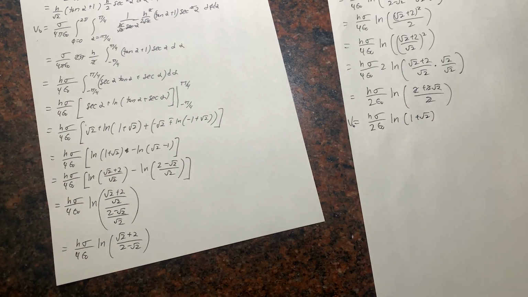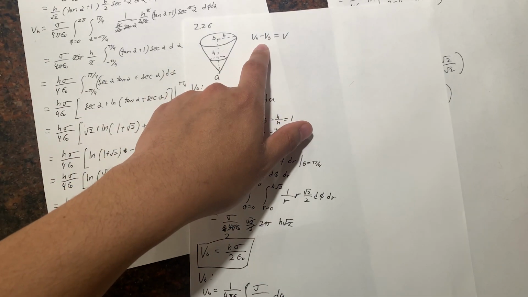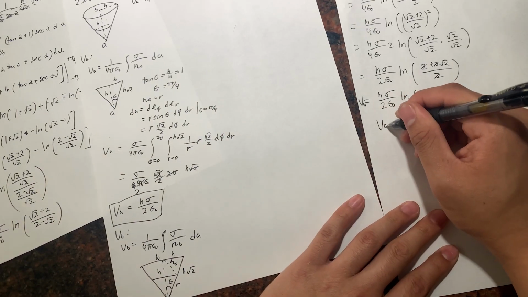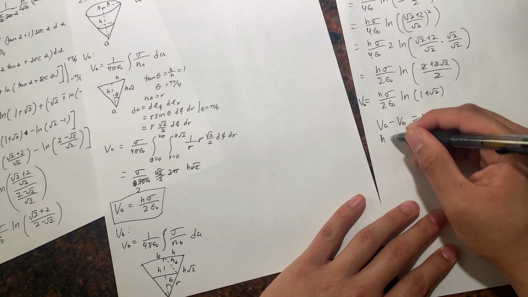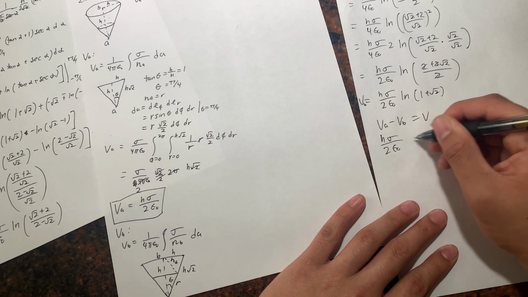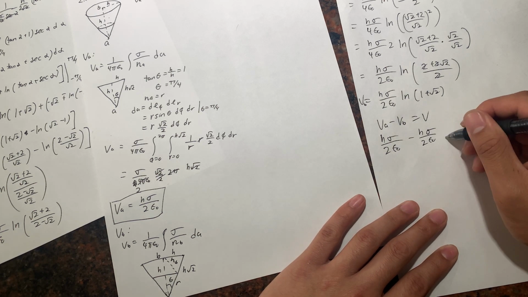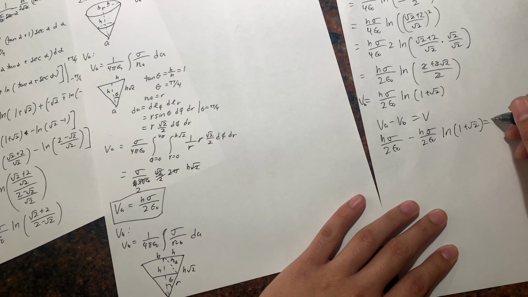So now we can go back to the very beginning of finding the potential difference between A and B, as VA minus VB, which is h times the surface charge over 2 epsilon naught minus what we just found, ln 1 plus root 2.